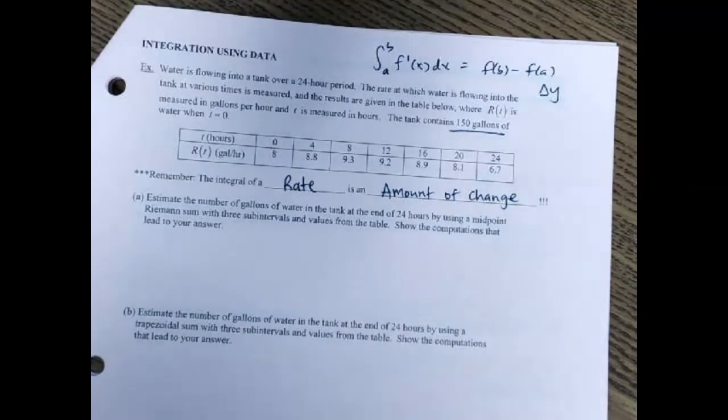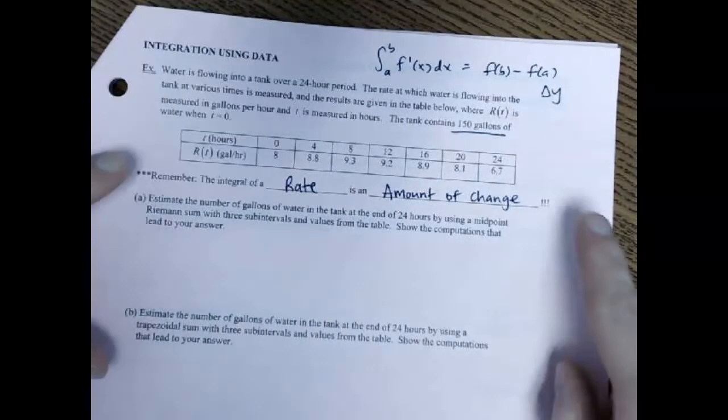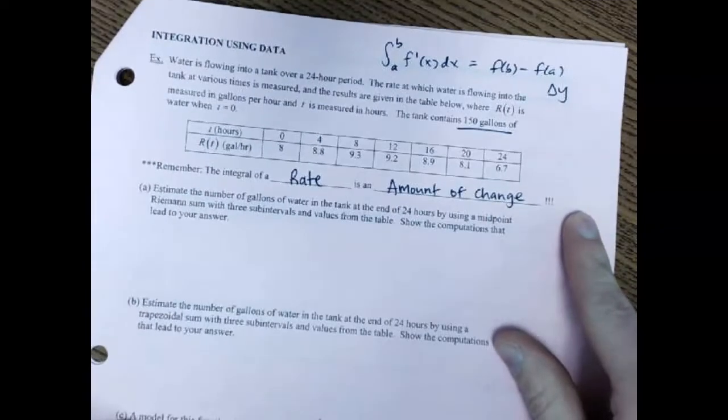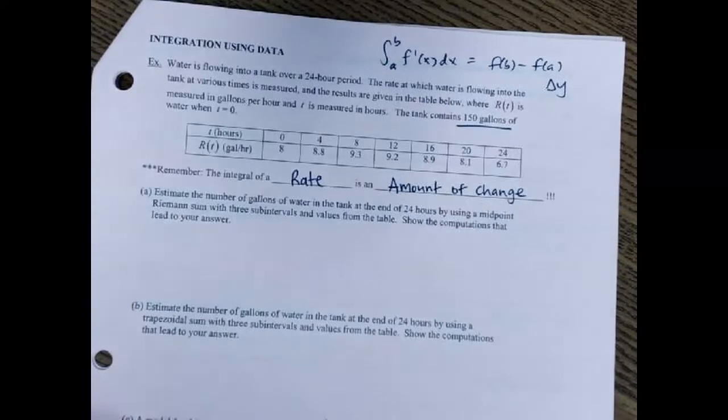Okay, so the integration of the rate is your amount of change. That's a very important thing. That's why it's got asterisks. That's why it's in the notes again. I think this is at least the second time, could be the third. I don't remember, but it's been in there before. The integral of a rate is your amount of change.